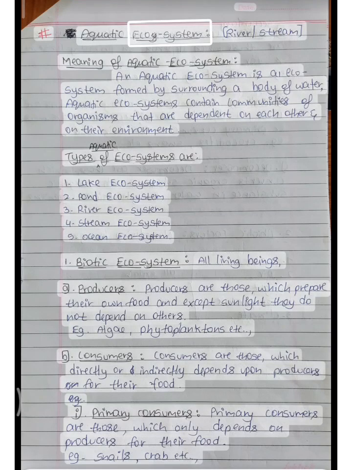Aquatic ecosystem. River, stream. Meaning of aquatic ecosystem: An aquatic ecosystem is an ecosystem formed by surrounding a body of water. Aquatic ecosystems contain communities of organisms that are dependent on each other and on their environment.